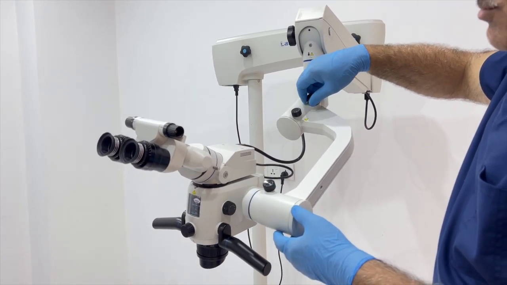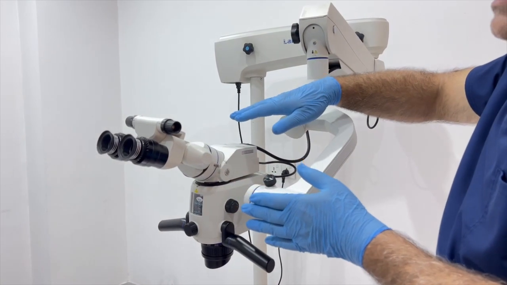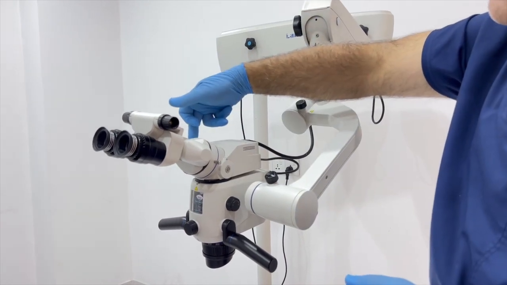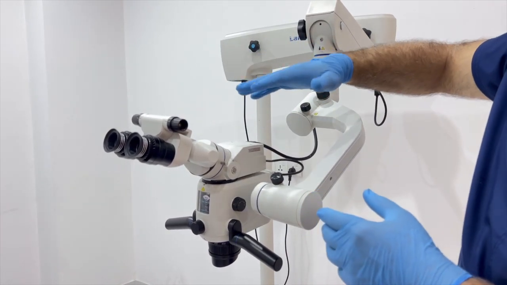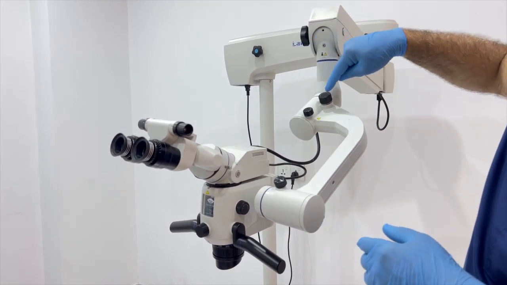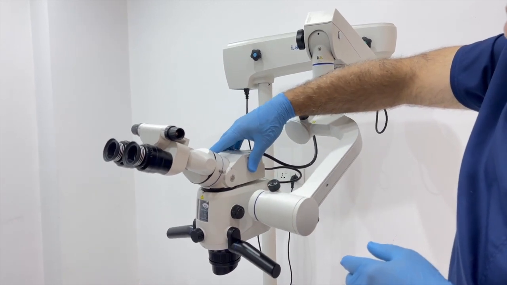So why would they do that? Just to make the head of the microscope balanced in case we are putting on a camera, an external camera, or a mobile, so the weight will change for the head of the microscope. So by this screw, we can balance the head of the microscope laterally.